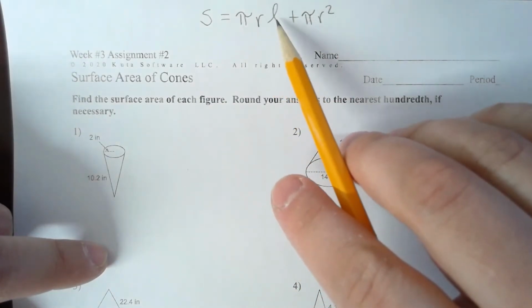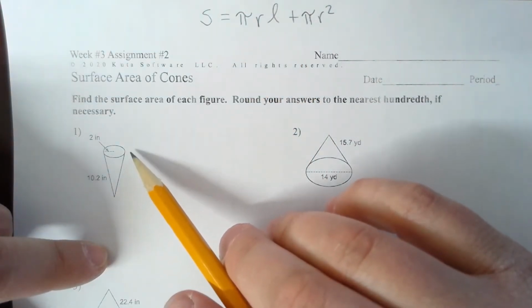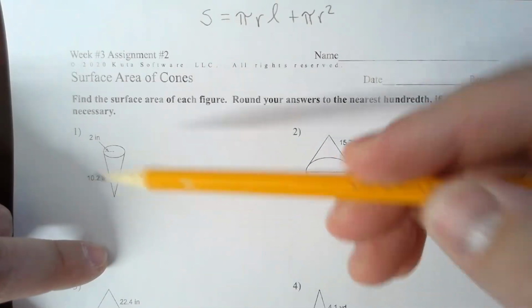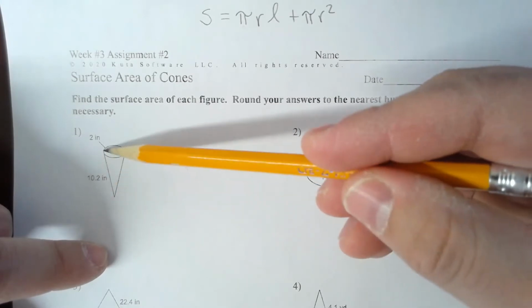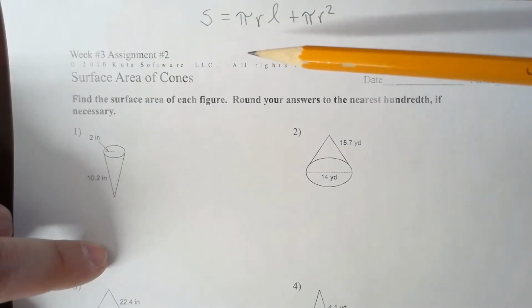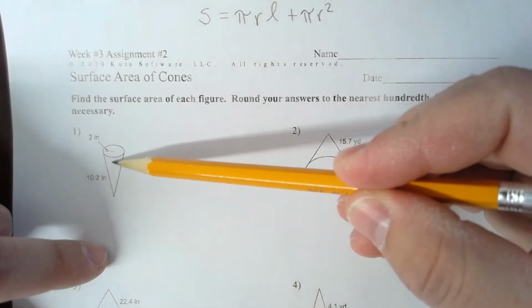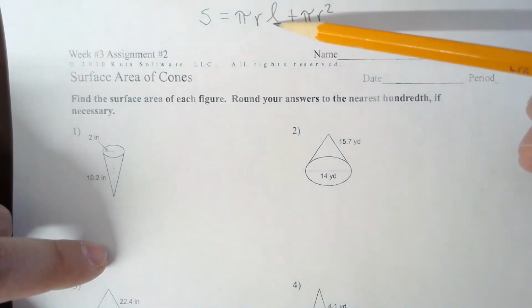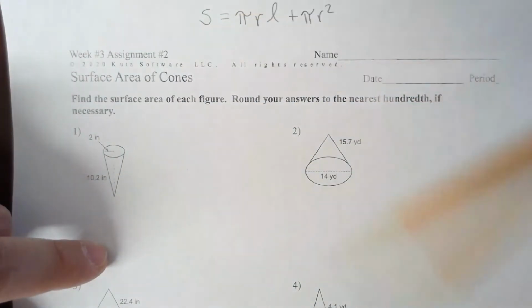The L, this cursive L, stands for the length of the cone, and it's what I refer to as the slant height of the cone. You could see questions later on with cones that have the height of it instead, and that's not what this L represents. The L is this slant height of it. If you were to try to walk up this cone, that's how long it would be.